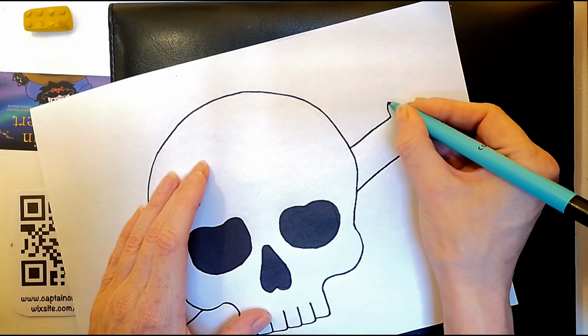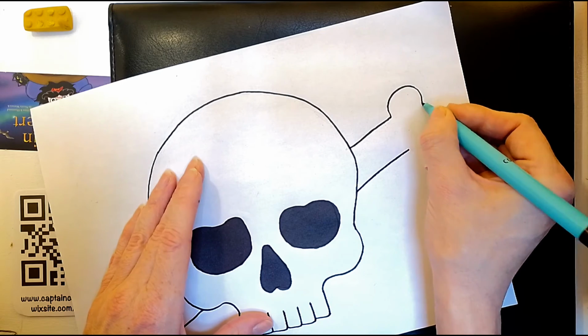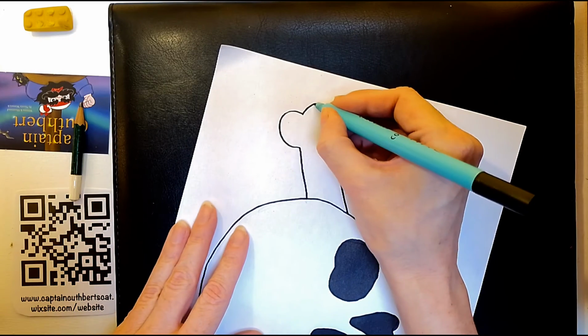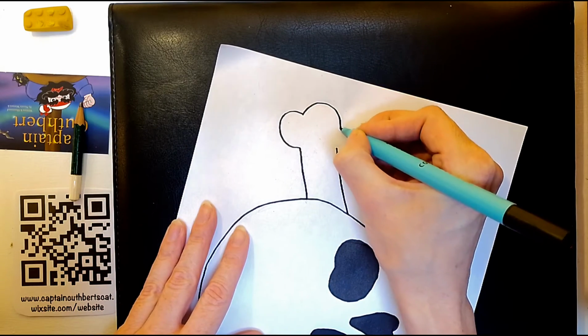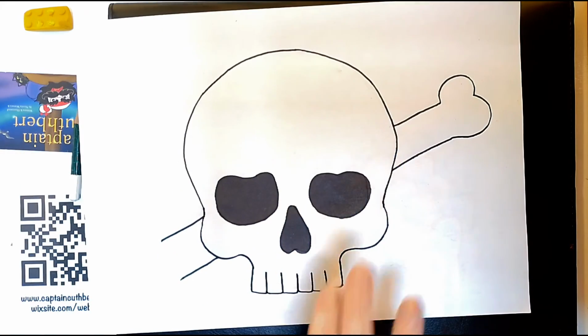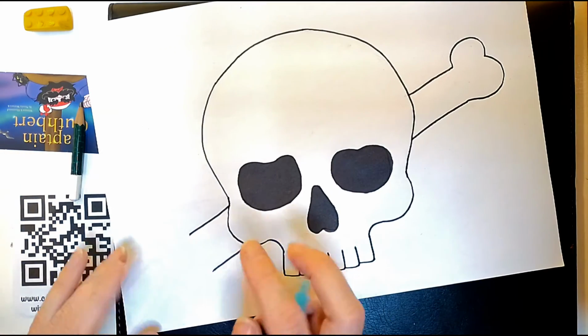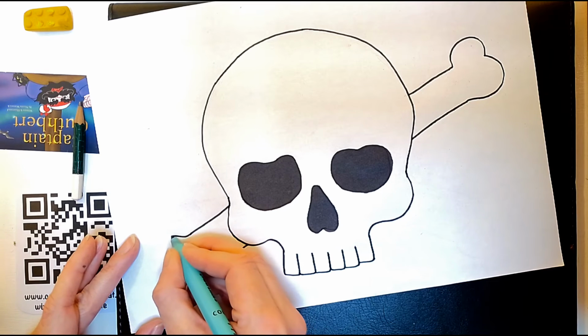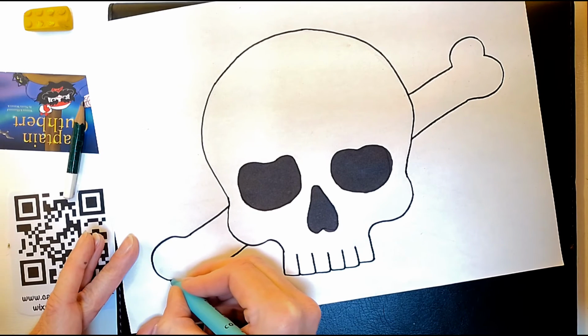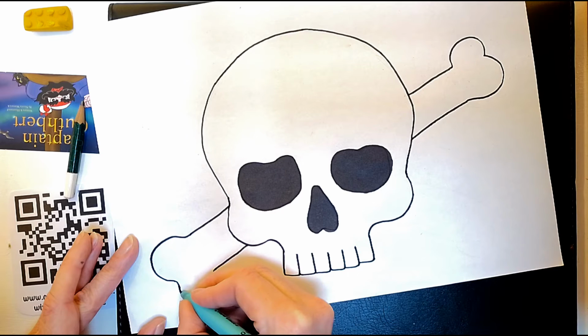So let's have a go. Like I said, you might want to turn your picture. There you go. You turn it around like that. It's just more comfortable. There we go. I'm going to do one on this side as well. I'm going to go around like that. Turn yours whenever you want to make it easier.